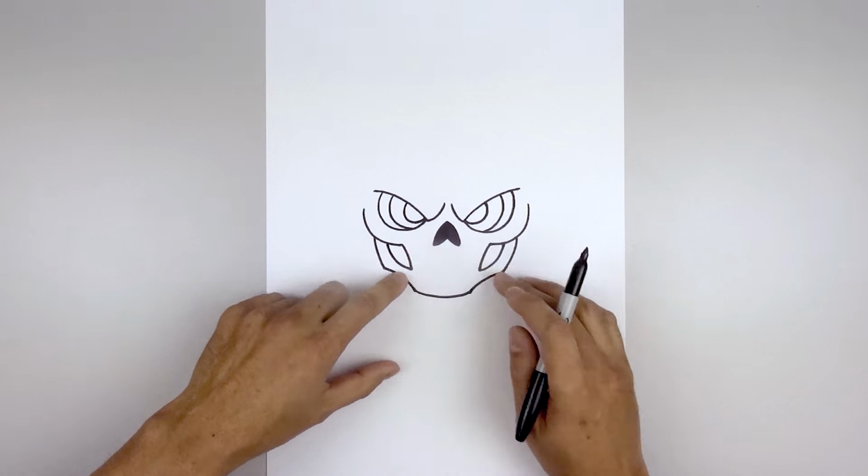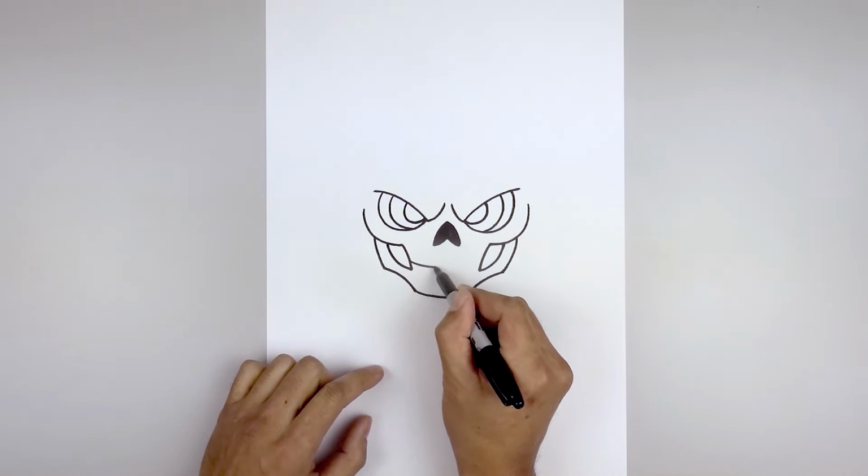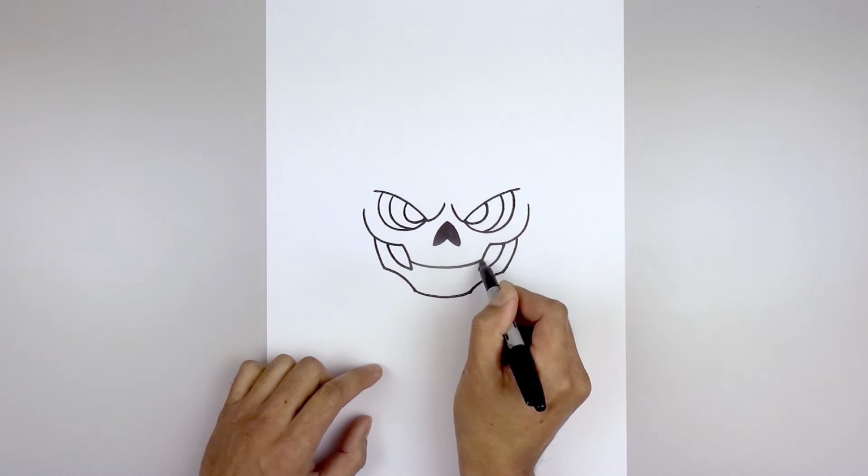Let's move back up and separate the teeth. From this bottom point, we're going to step up. It's going to curve the mouth, coming down, and then up on the right.